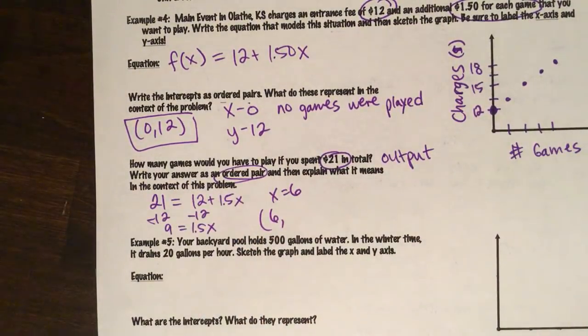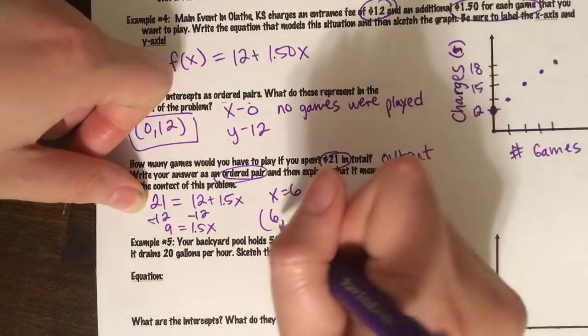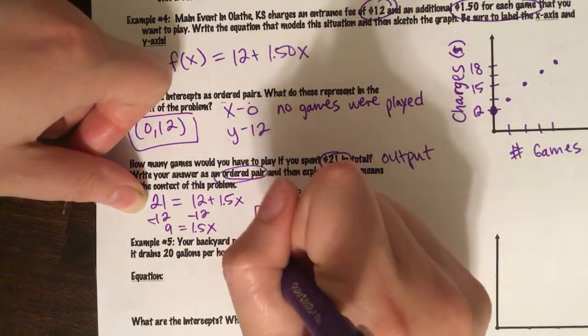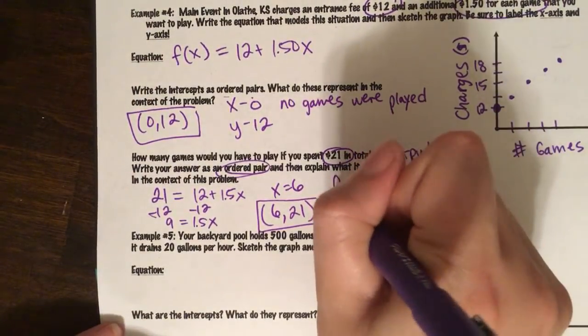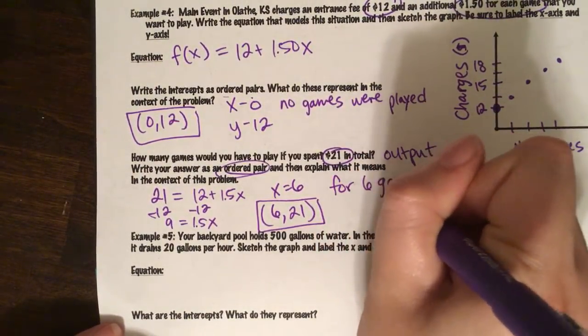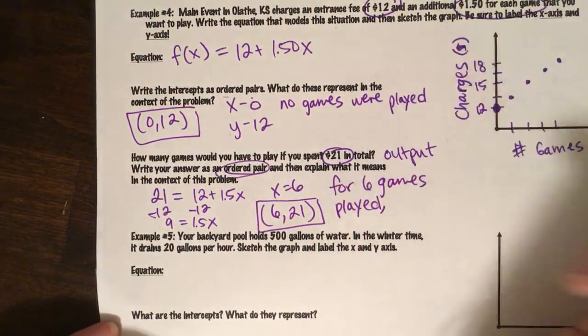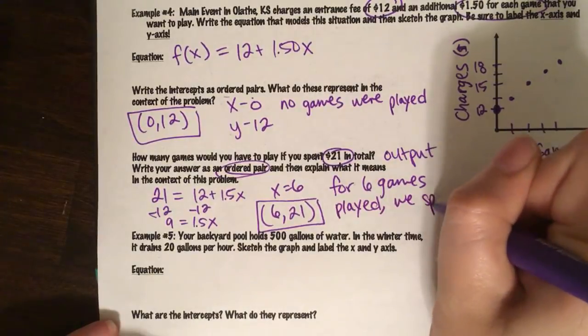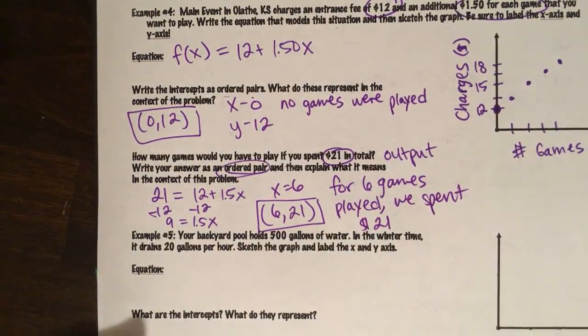And what was my y value? You got to go back to the output. The output was 21. So we should have (6, 21). So what does this mean? For 6 games played, we spent $21.